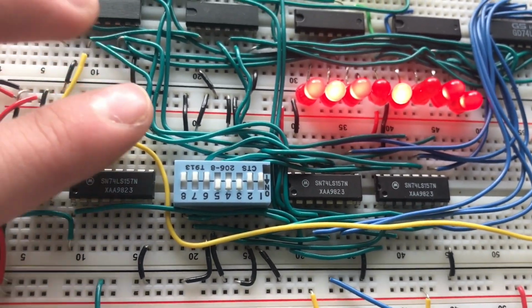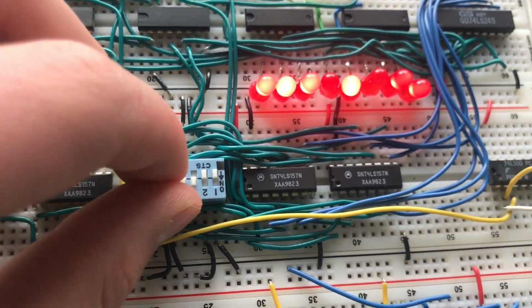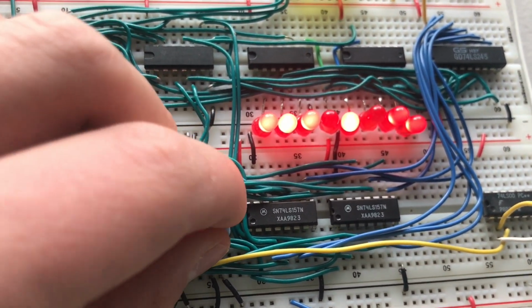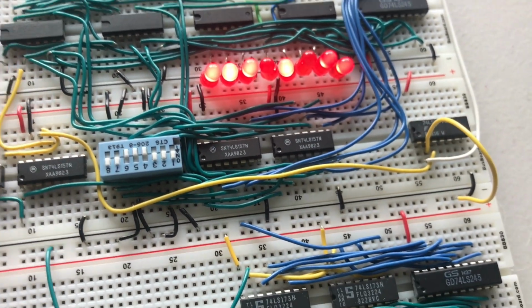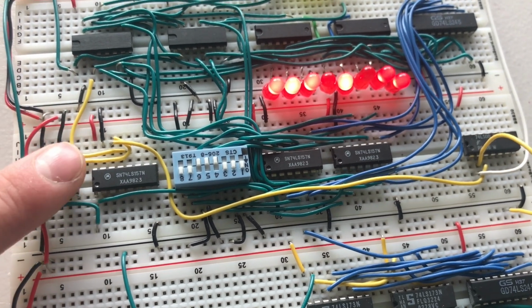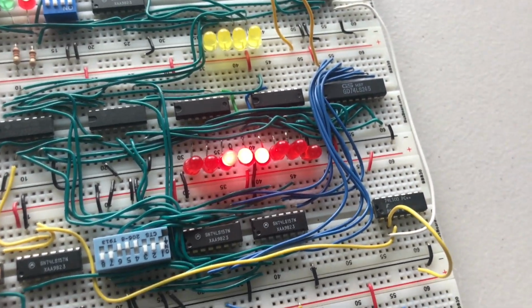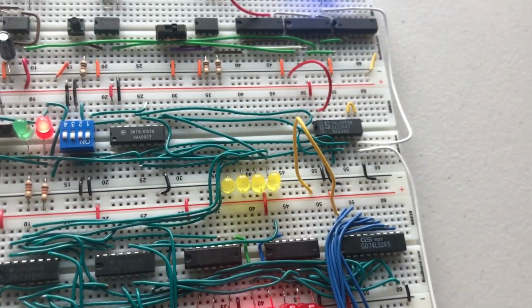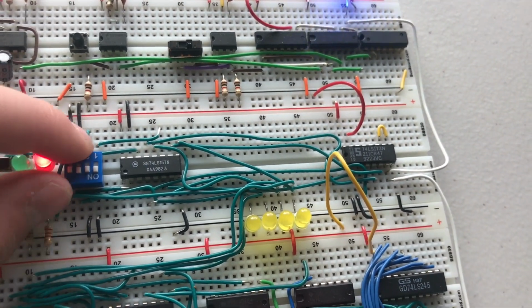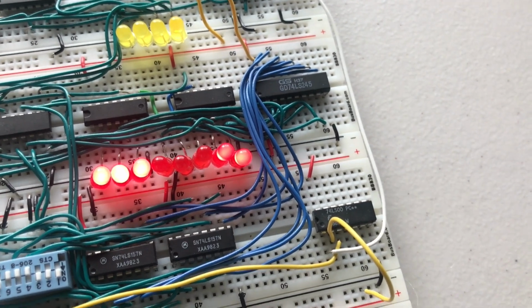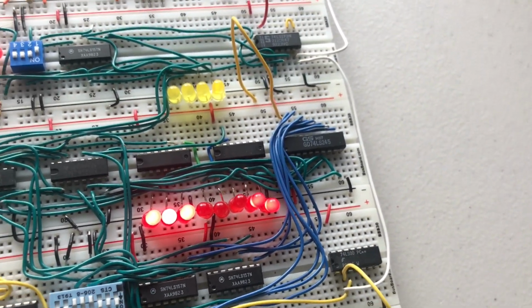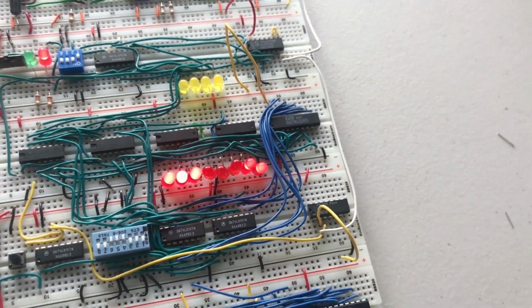So let's make a more recognizable pattern. Let's invert this here, so this is going to be the opposite of what we have in memory address 1. Let's just go ahead and program that. So this is what's in memory address 0, and if we go back to memory address 1, it should be what was in there. And that's true. So you can see how that works.